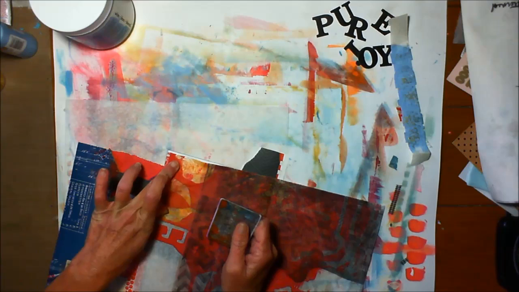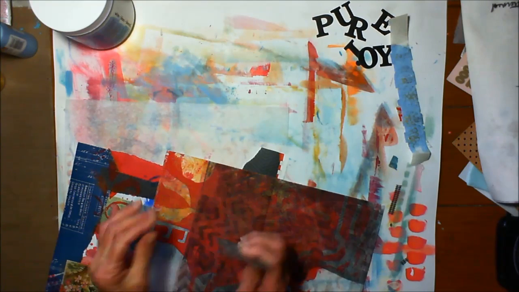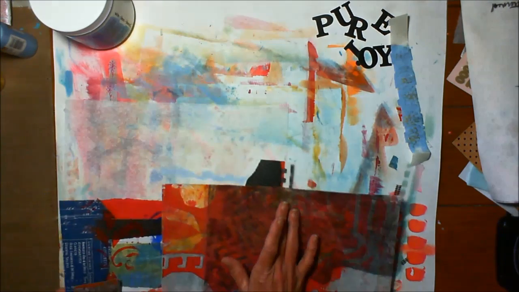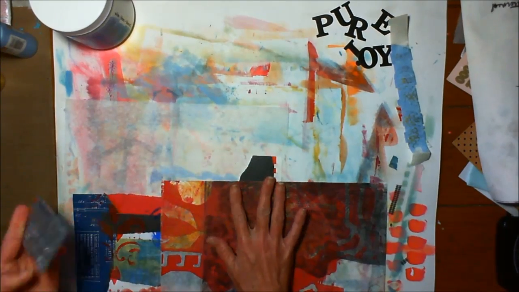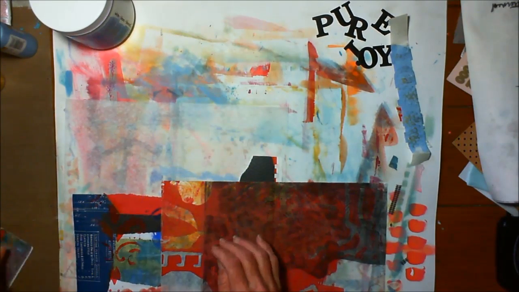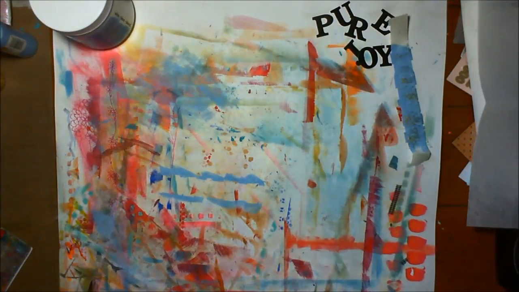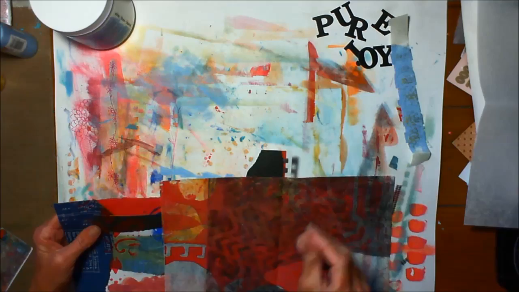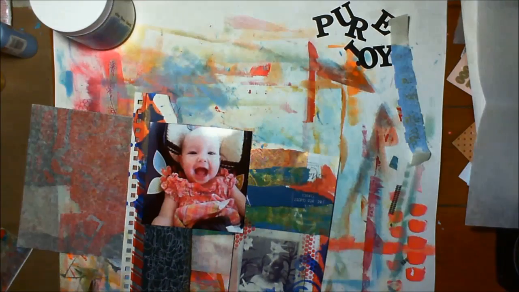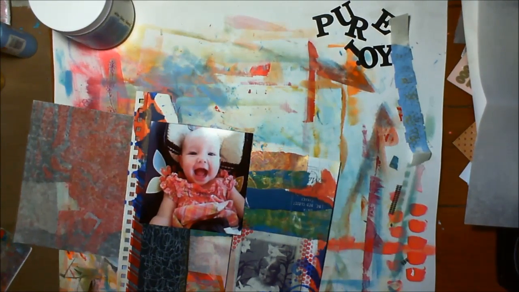Oops. All right, I'm going to try that again. And see, that's why I put that paper down, because of that very reason right there. All right, so I'm just going to allow that to stay there and dry.